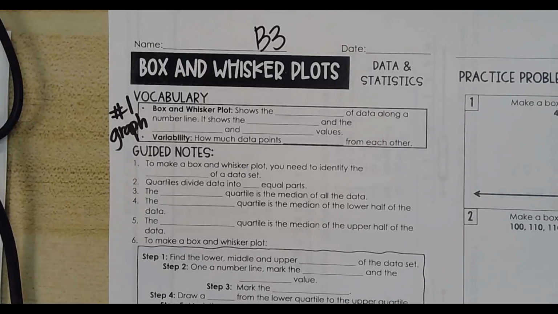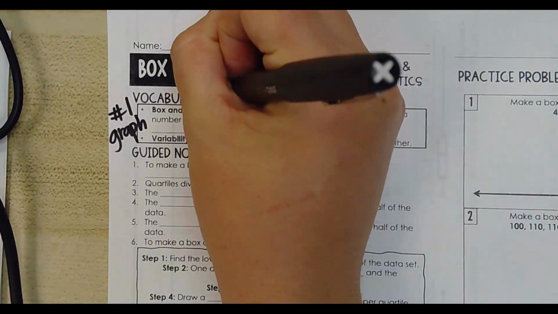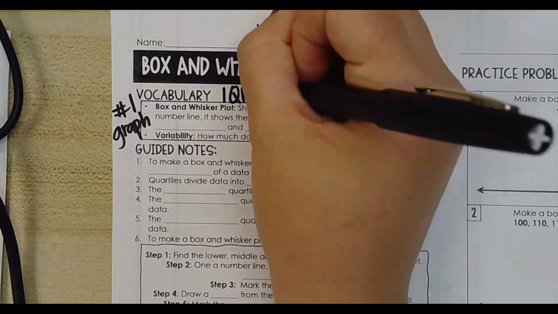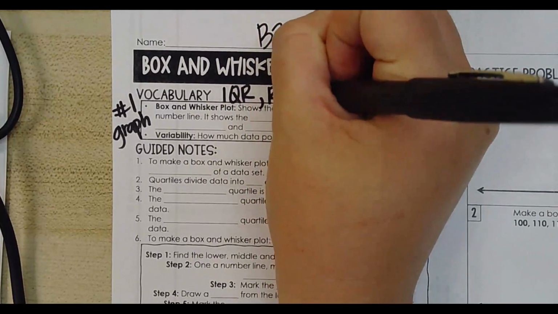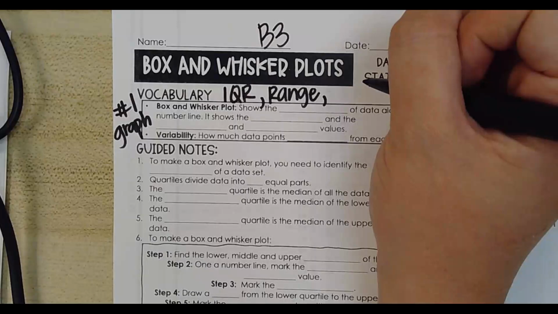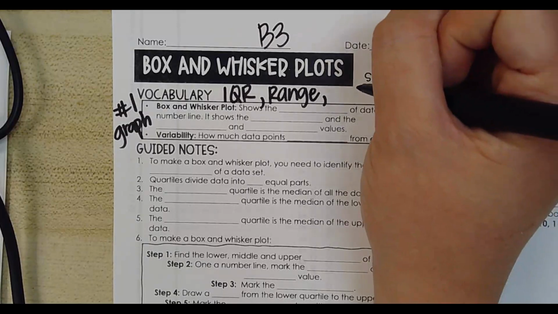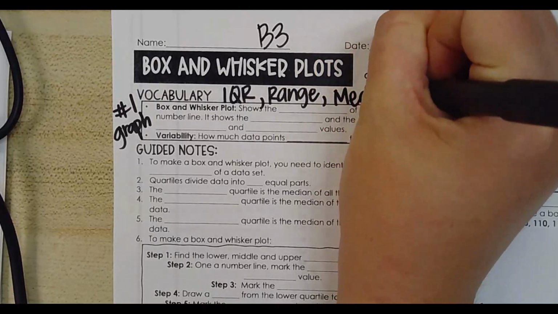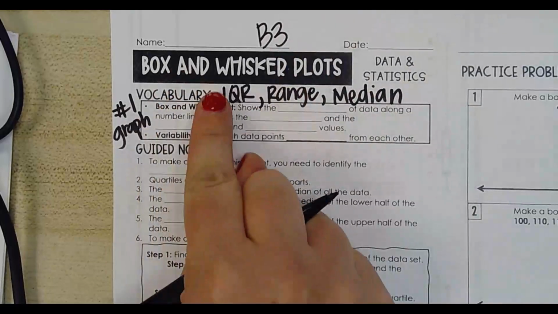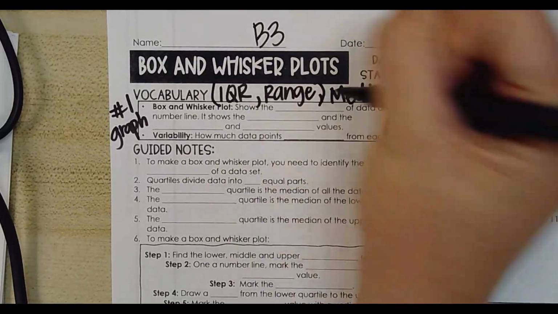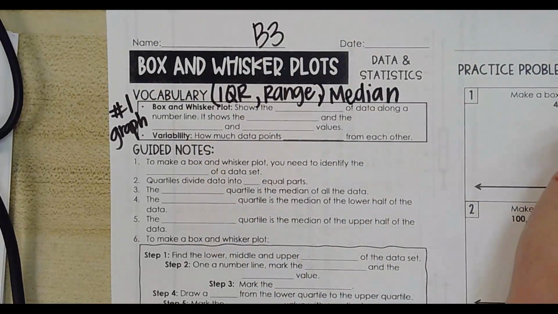So if we're only talking about interquartile range today and a graph that helps us with interquartile range, it also helps us with two other things to determine our range. And when we are finding our interquartile range, what else do we always know? What's the first thing we do? Our median. So a box and whisker plot is good for these three things. It's mainly used when we're talking about IQR and range.